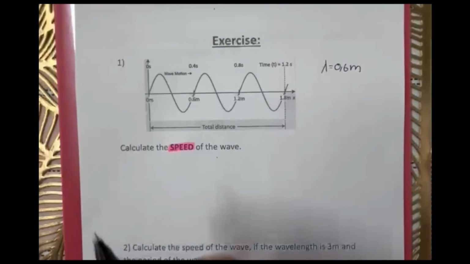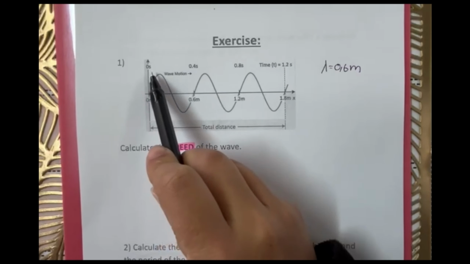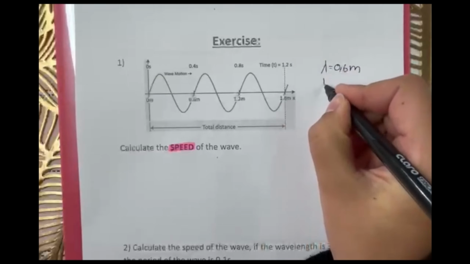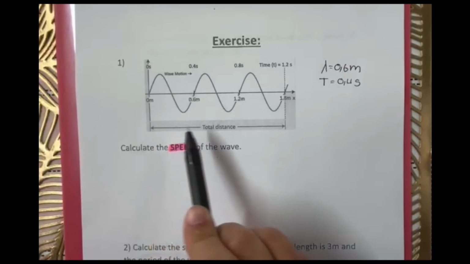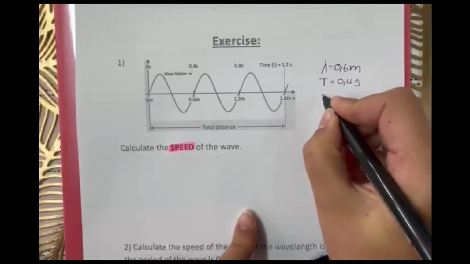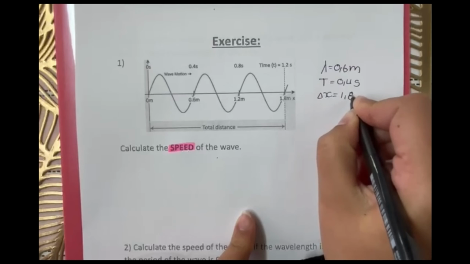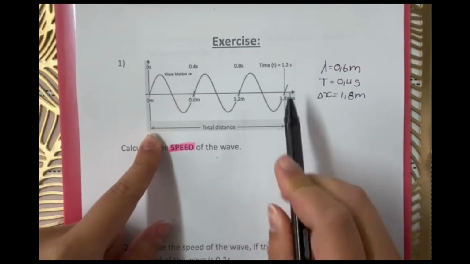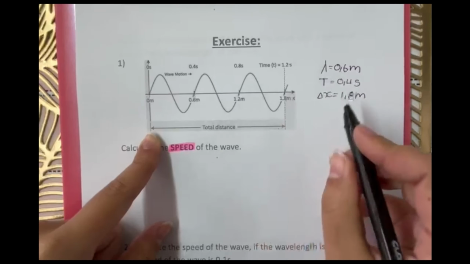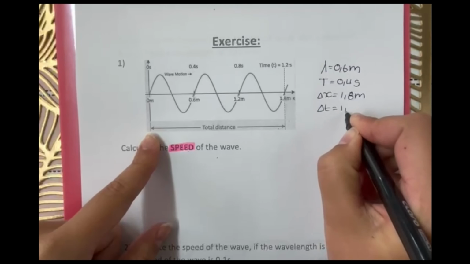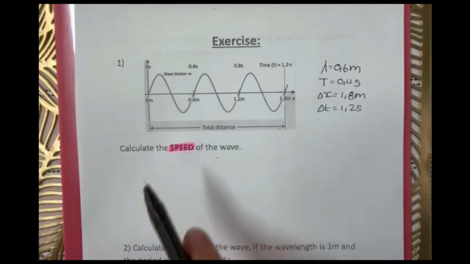What else did they give us? We can see that they've given us the period, because period is how long it takes to complete one wave. So the period, capital T, is equal to 0.4 seconds. What else? They have given me the total distance that this wave traveled. So they have given me delta x, which is 1.8 meters. What else? They also gave me the time that it took to complete this entire wave. It took 1.2 seconds, so delta t is equal to 1.2 seconds.